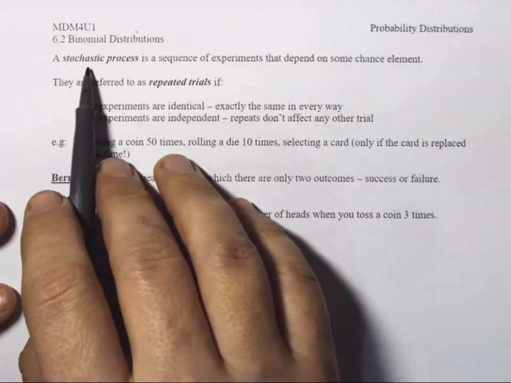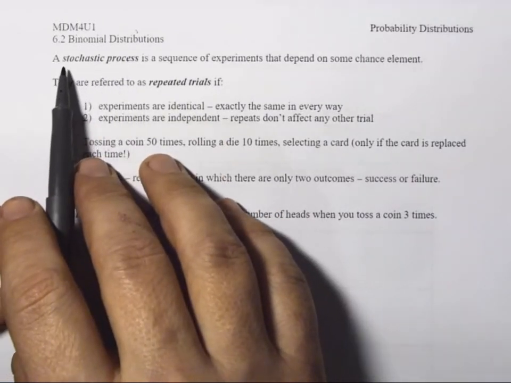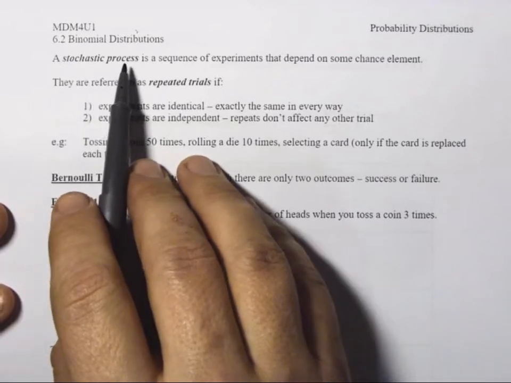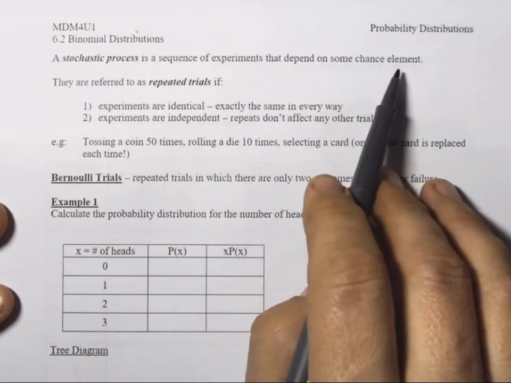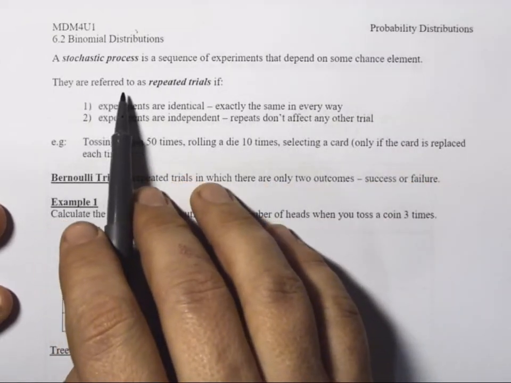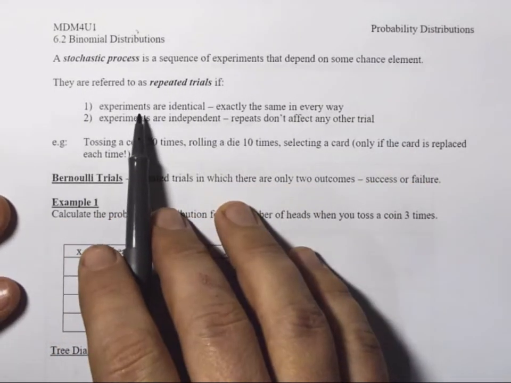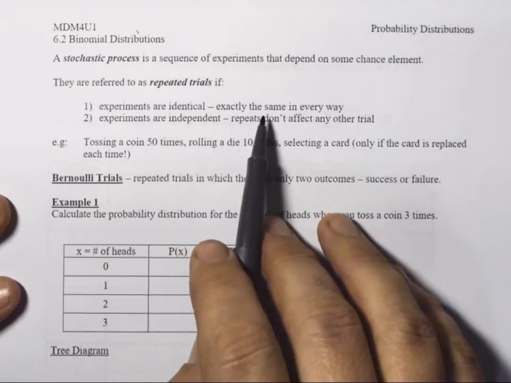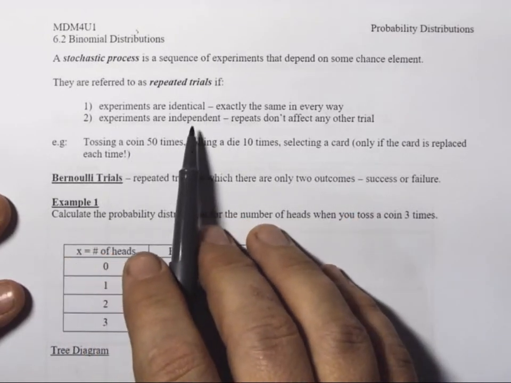A stochastic process, this is how you pronounce it, is a sequence of experiments that depend on some chance element. They are referred to as repeated trials if and only if the experiments are identical, exactly the same in every way, and the experiments are independent.